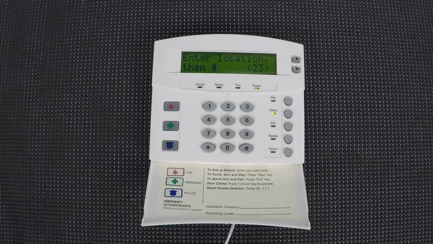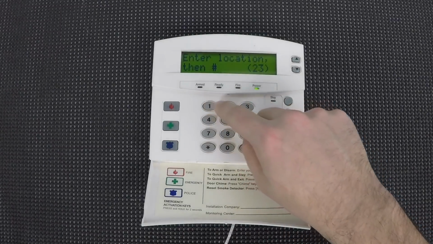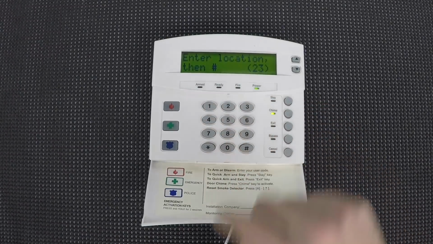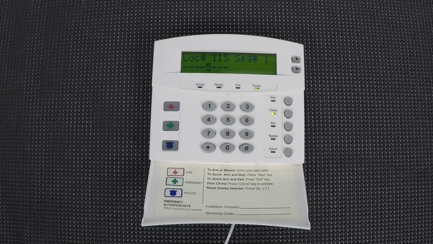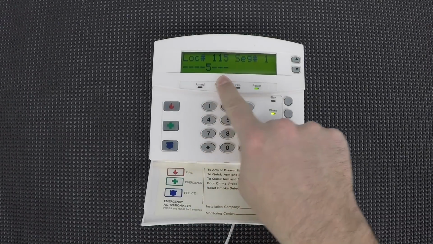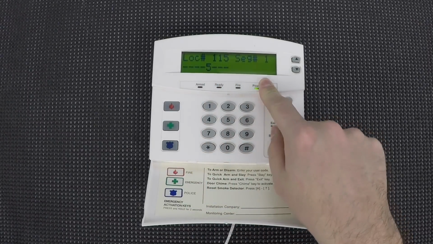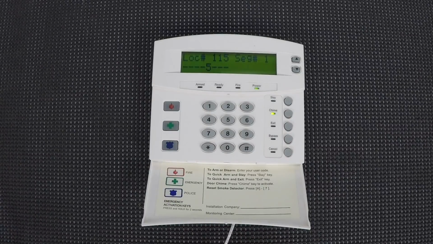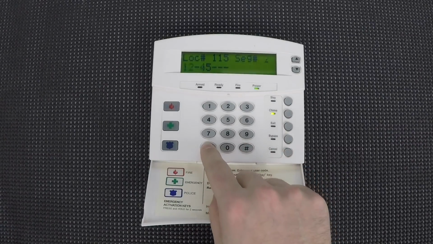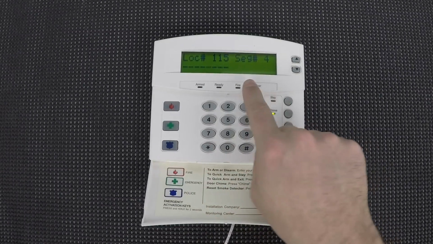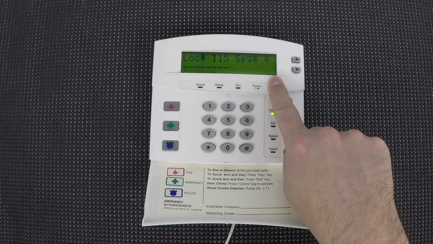So zone type 3 corresponds to location 115. So we'll enter 115 followed by pound. And so we can see we're on location 115, segment 1. We actually need to go to segment 4. So to do this, we just hit the asterisk or the star key until we see segment number 4.